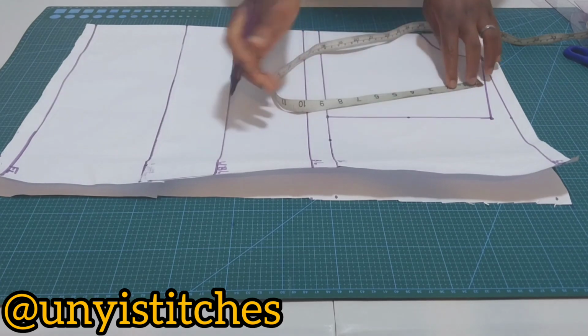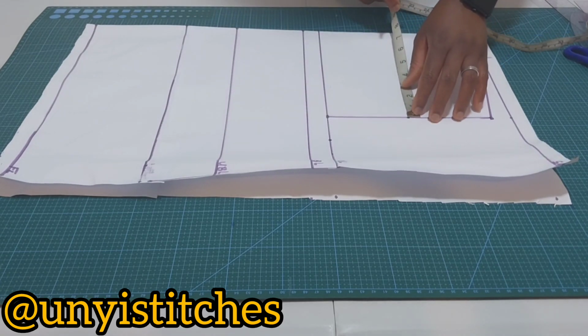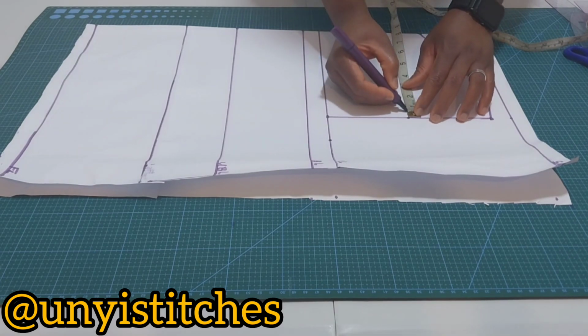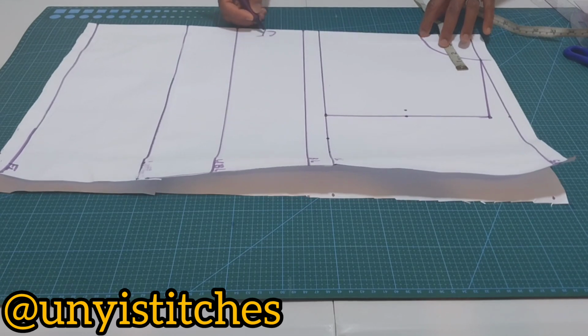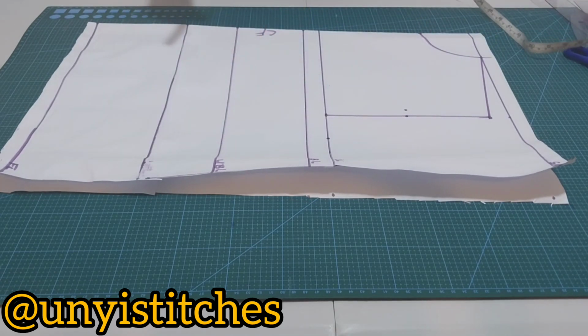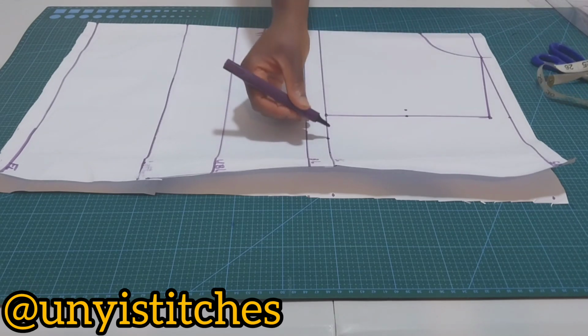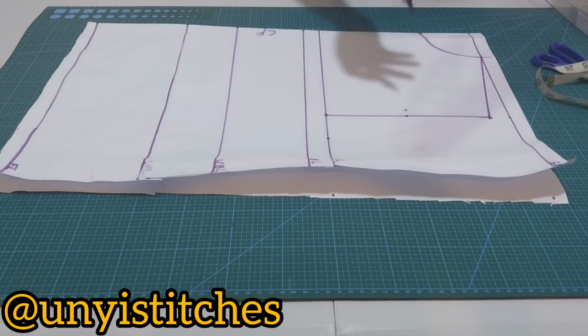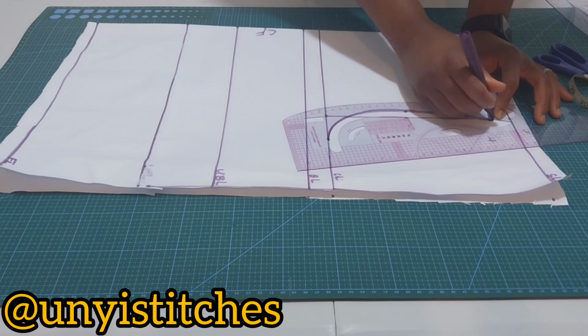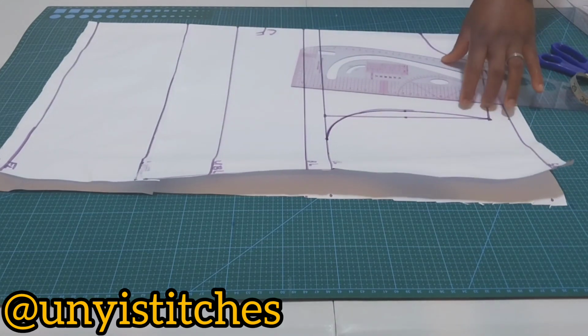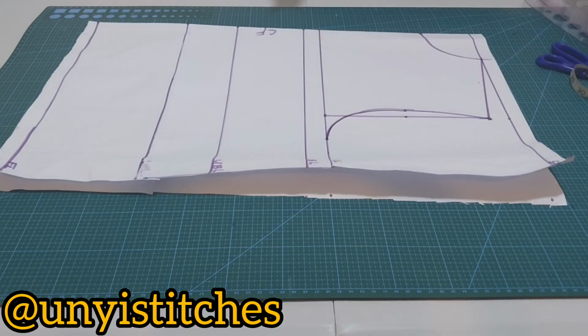4. Then I will come in here by half of an inch toward my center front. Remember, this is my CF, center front, and this is my side front. So I'm going to connect using my ruler from here to meet this point on my shoulder slope. Can you see? So that is my armhole.